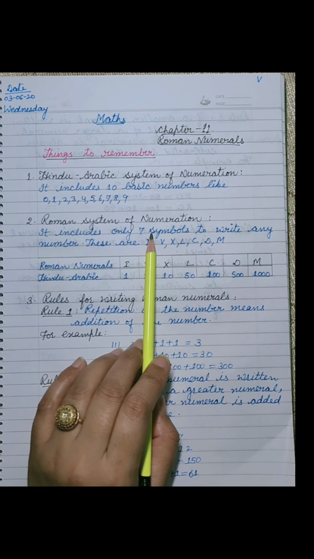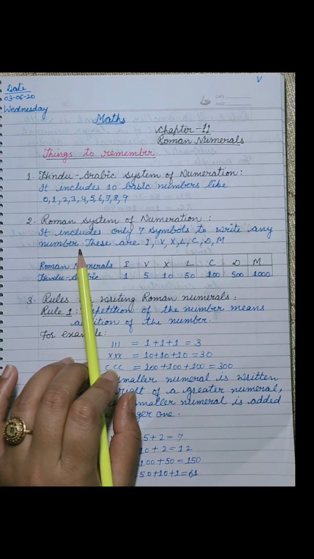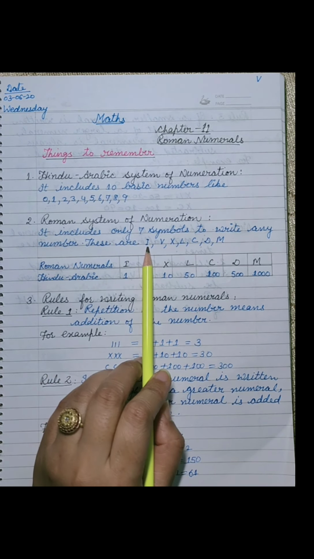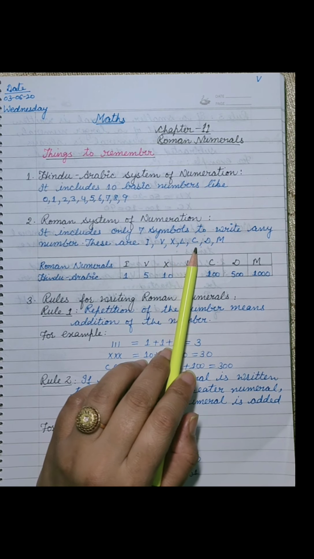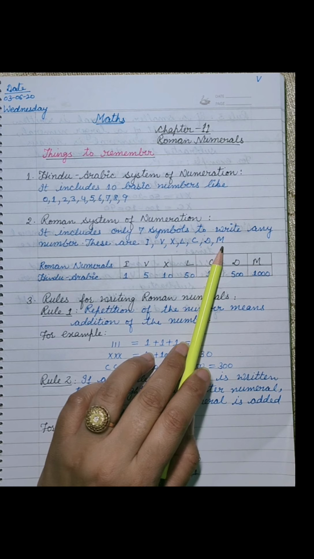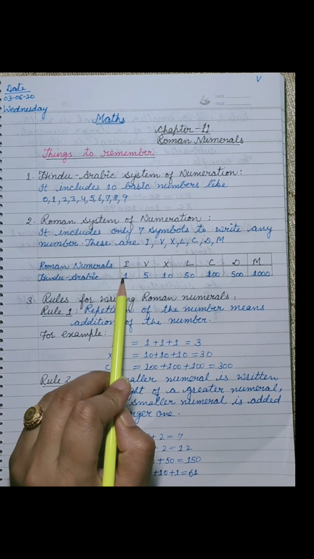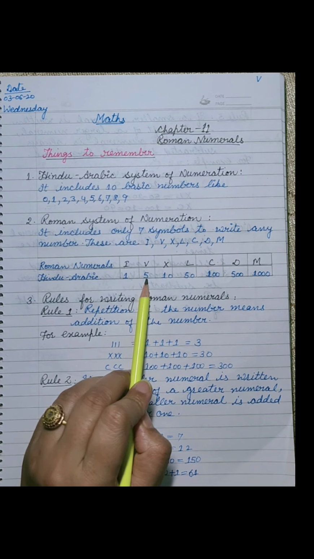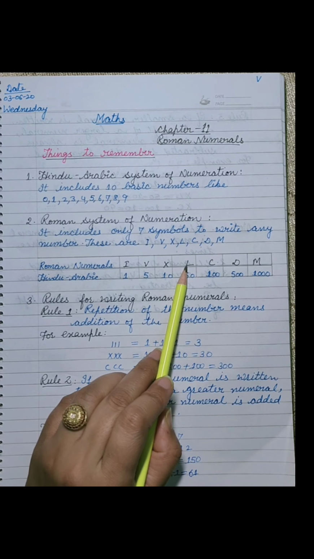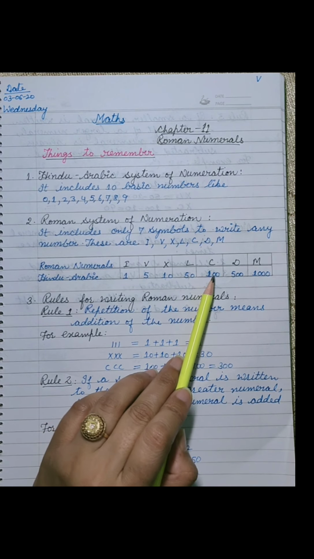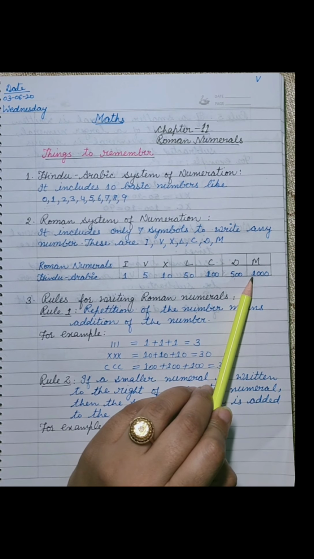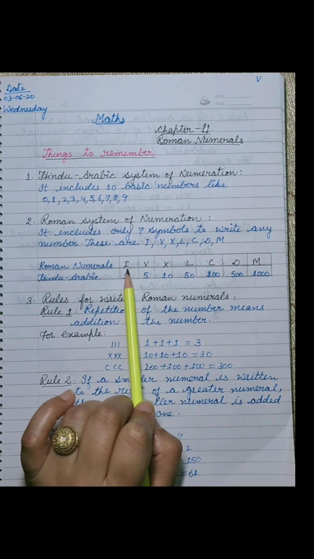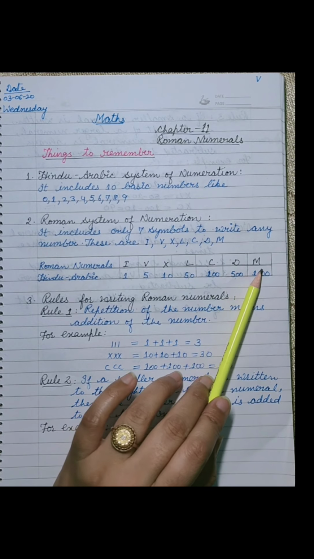It includes only 7 symbols to write any number. These are I, V, X, L, C, D and M. I for 1, V for 5, X for 10, L for 50, C for 100, D for 500 and M for 1000. Clear? I, V, X, L, C, D, M.